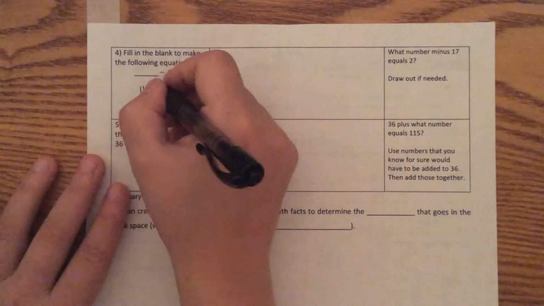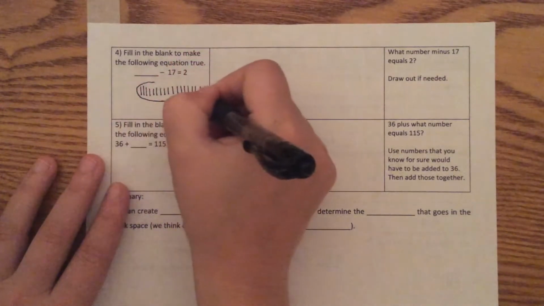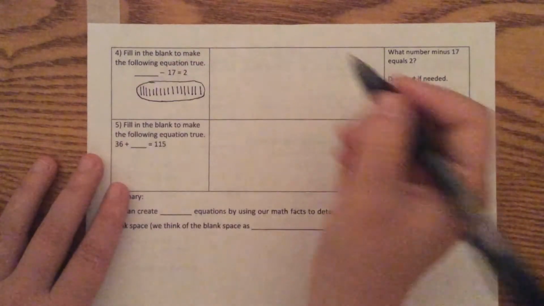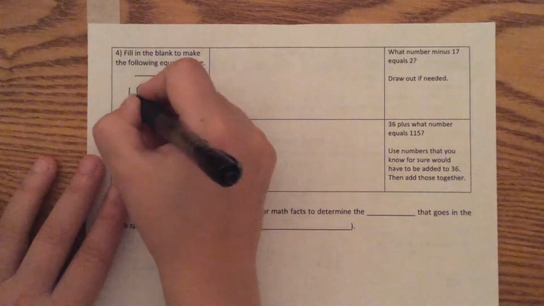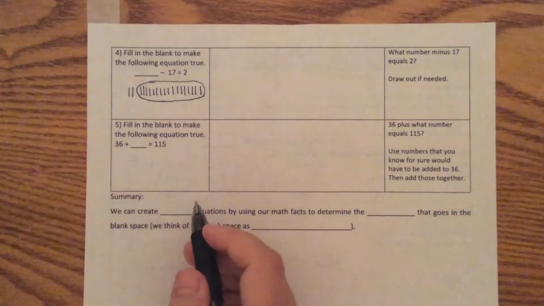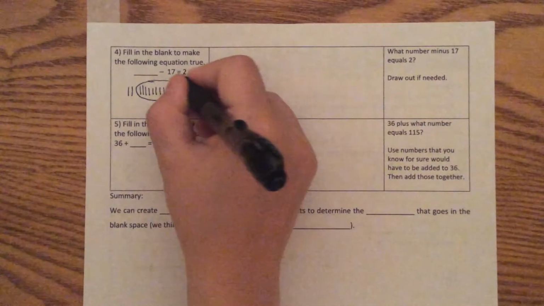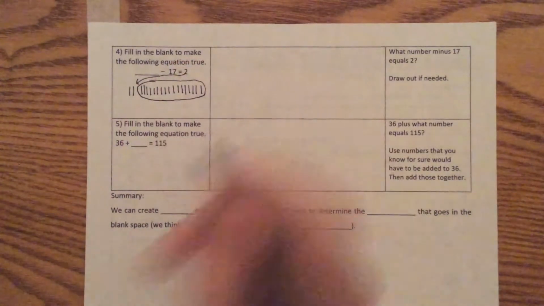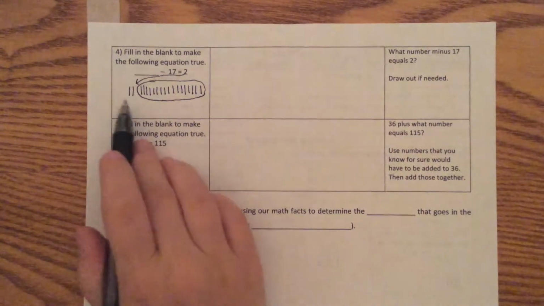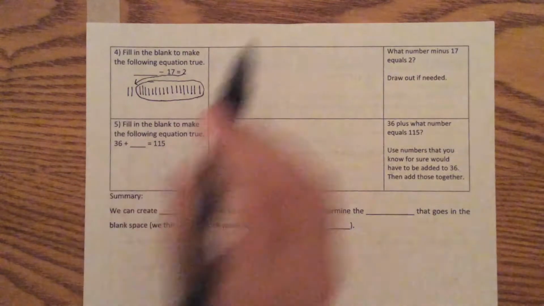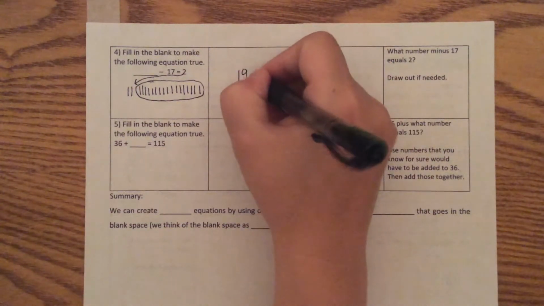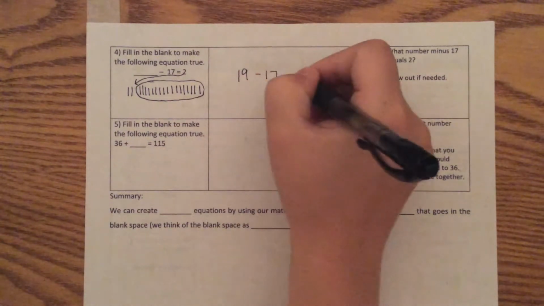Okay, now if I was going to get rid of these, so if I circle them because I want to take them away, I need 2 left over, so I need 2 more out front. Okay, so that's where that 2 came from. Okay, I get 2 out front. So how many now do I have total? Well, this was 17, so 18, 19. So 19 minus 17 equals 2.